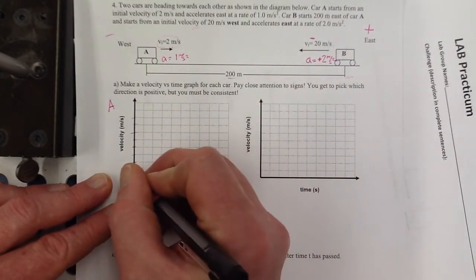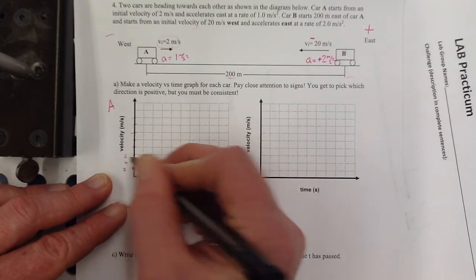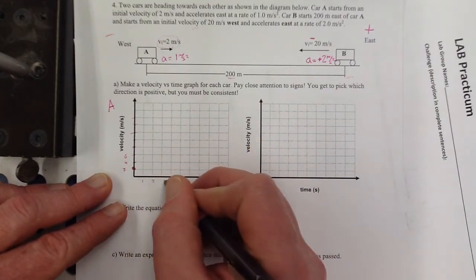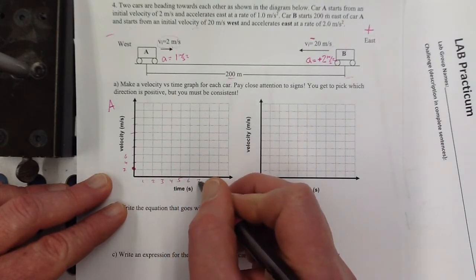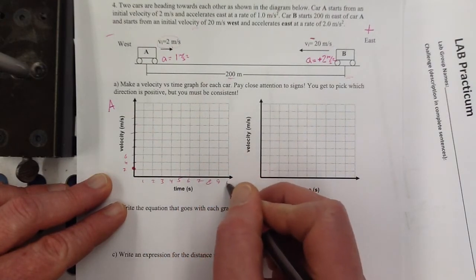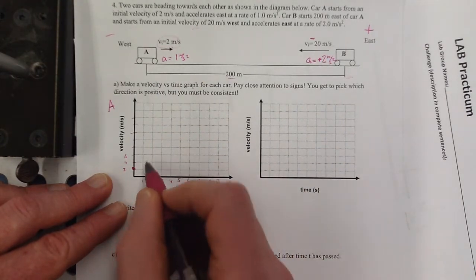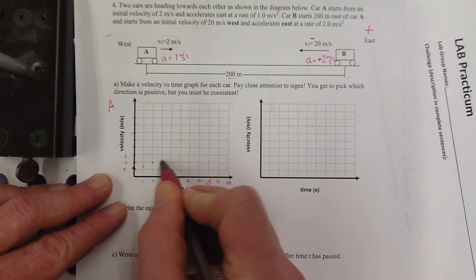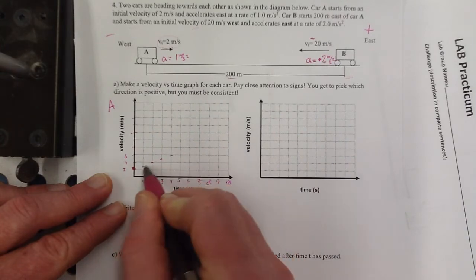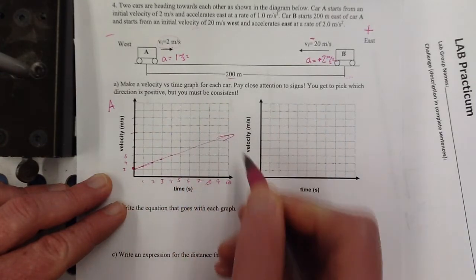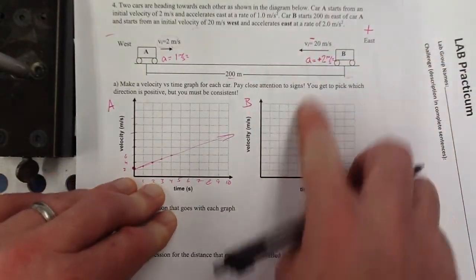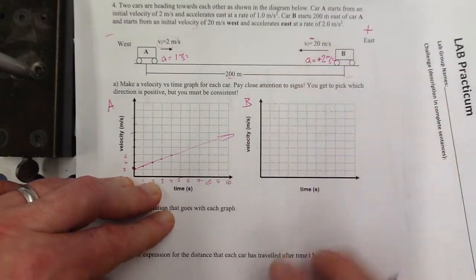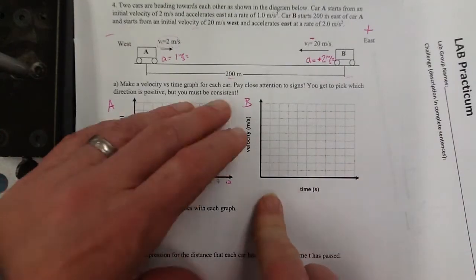So if this is going up by 2s, and this is just ticking off seconds, 1 at a time, then after 1 second, it would be 3, 4, 5, 6, and so on. Like that.